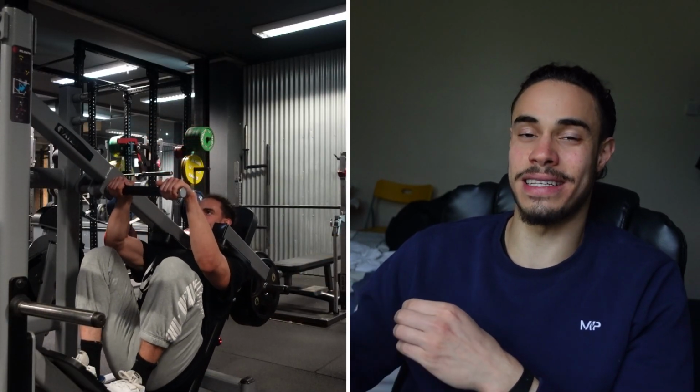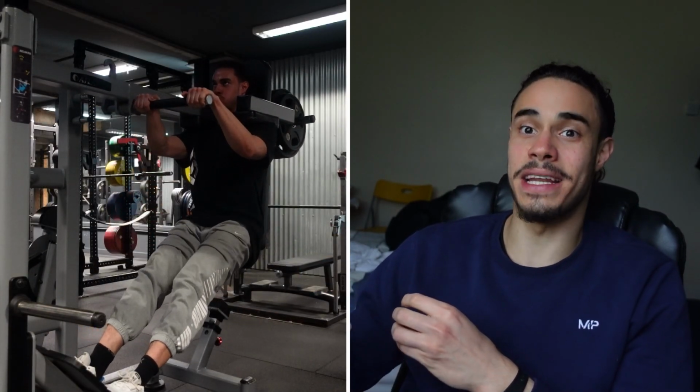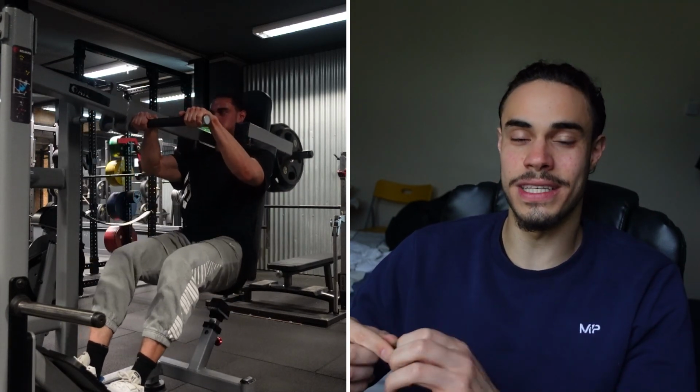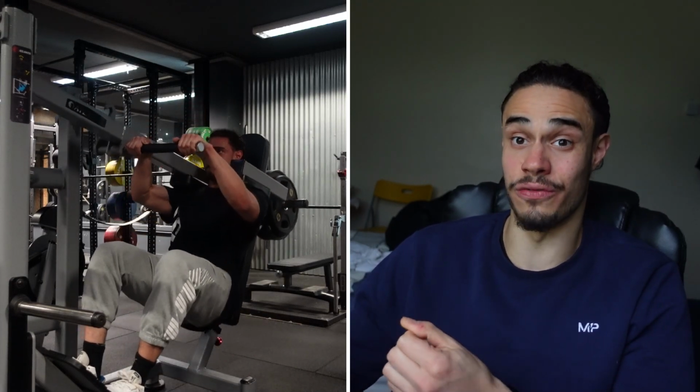So a classic example is, let's say you're doing a 200 kilo deadlift, adding 20 kilos to a 200 kilo deadlift is only a 10% increase. Whereas adding 20 kilos to a leg extension machine is a much larger percentage of the total weight.